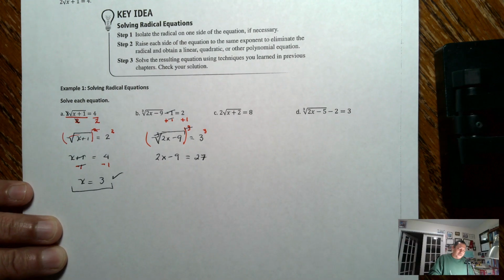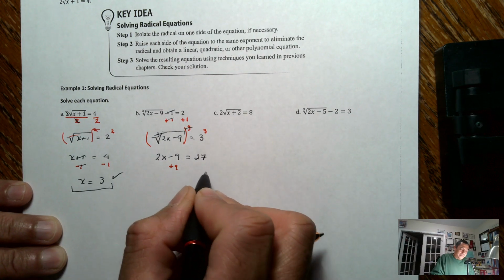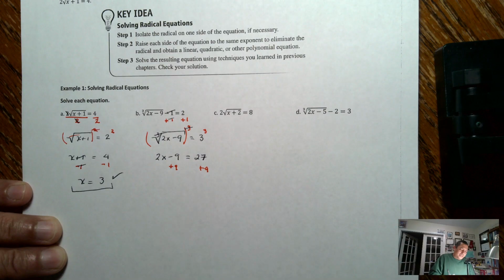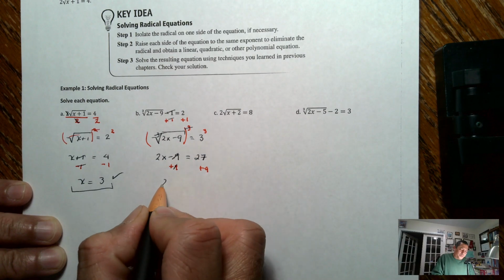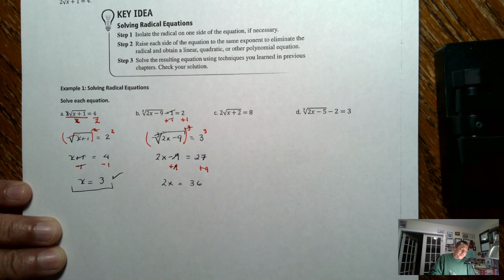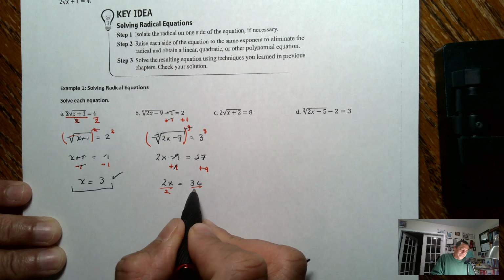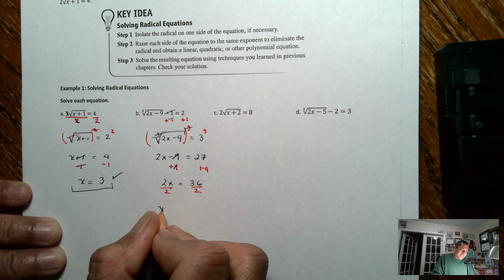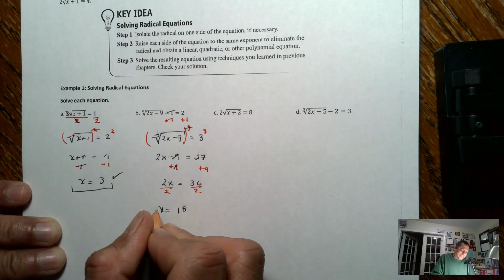Okay, now I'm going to add 9 plus 9. So these 2 go away. So 2x equals 36. And then we're going to divide by 2. So x equals 18.